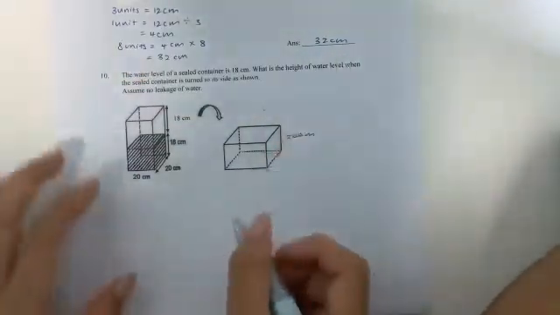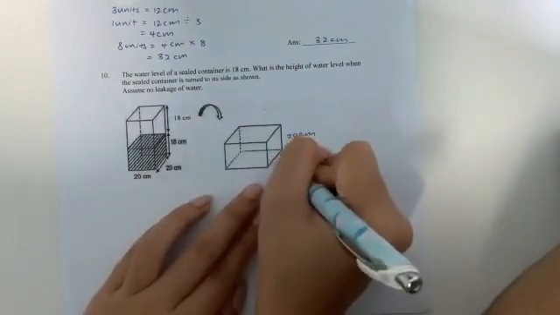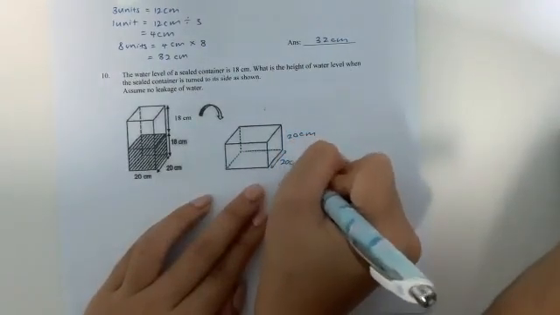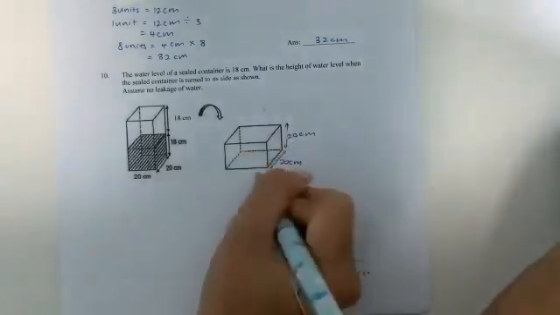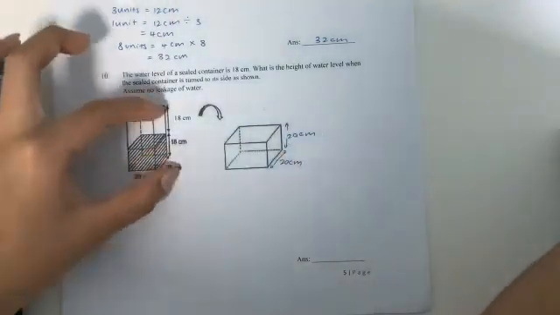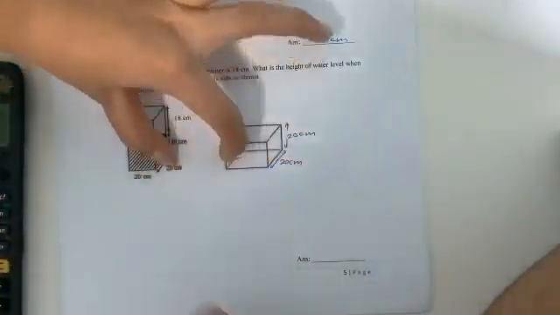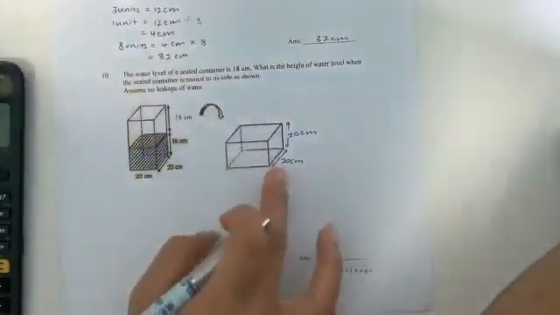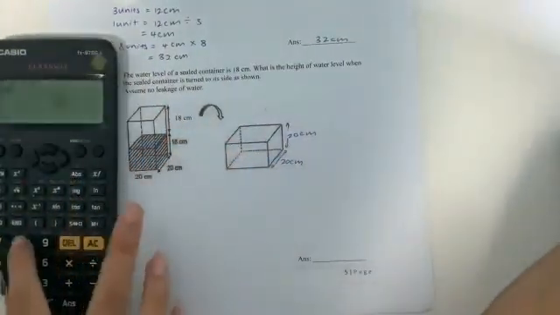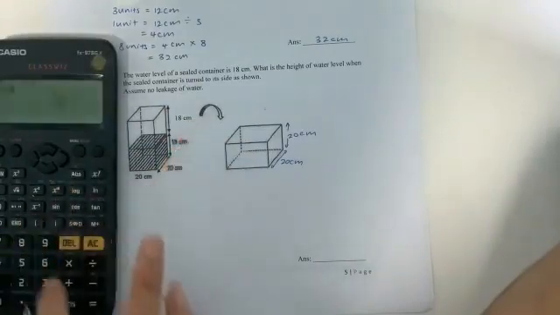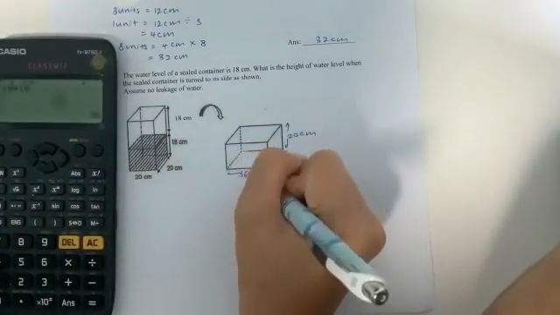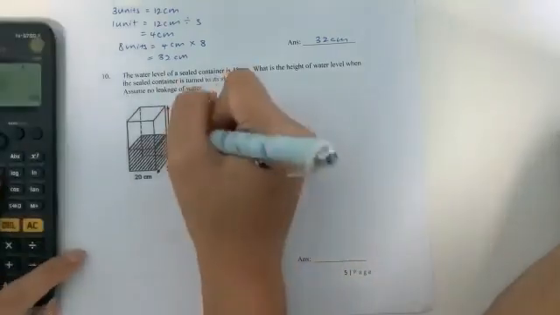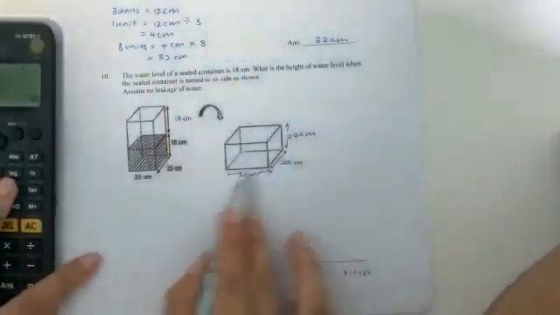And then this part will also be 20 cm. And then this part, the length, is this one. If I flip it this way, it goes like that, right? So it is 18 plus 18, which will be 36 cm. So this part is 36 cm.